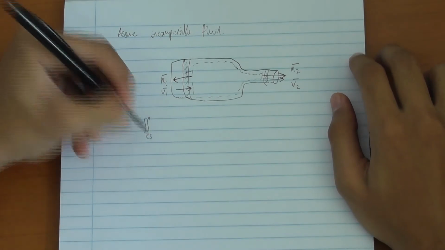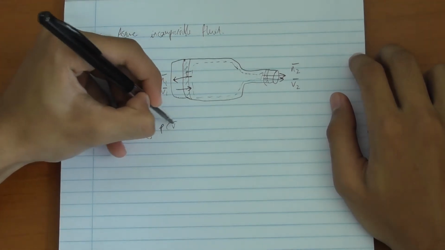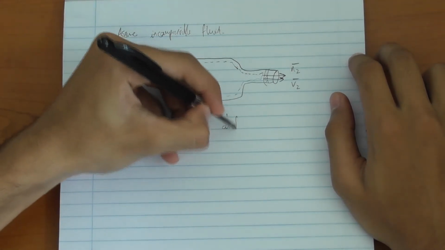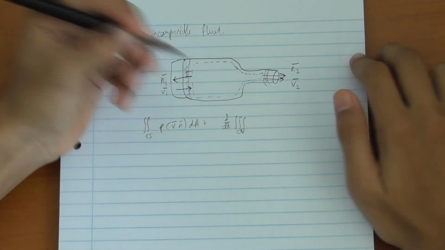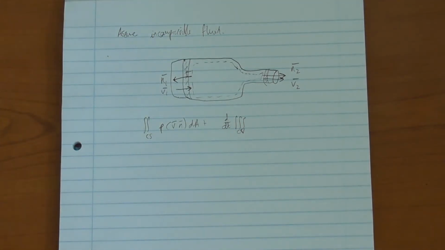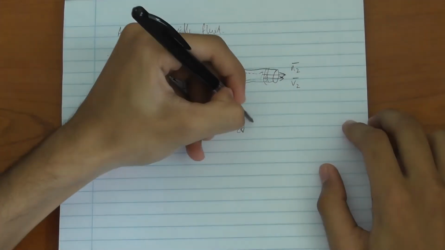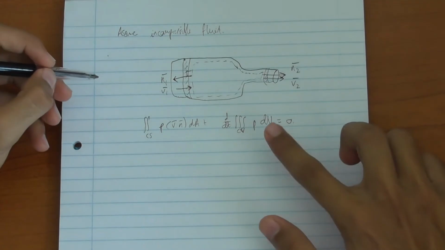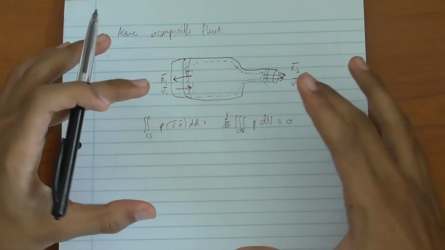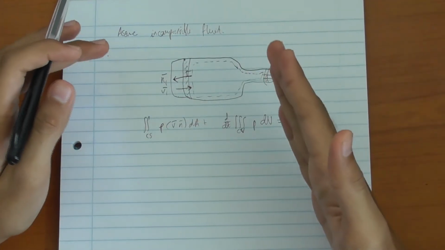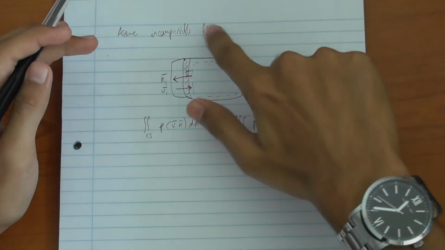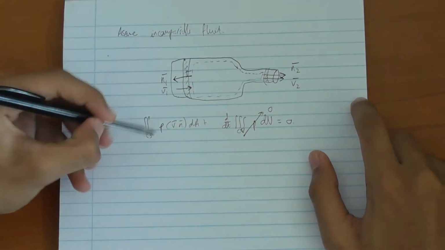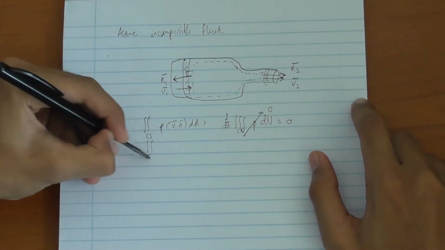It is the double integral over the control surface of rho V times N dA plus d dt triple integral over the control volume of rho dV, and that is equal to 0. So because we've assumed incompressible fluid, we're actually saying that everything that enters the control volume is everything that leaves the control volume. And by making that assumption, this term goes to 0. Okay, so we only actually need to fill in this.